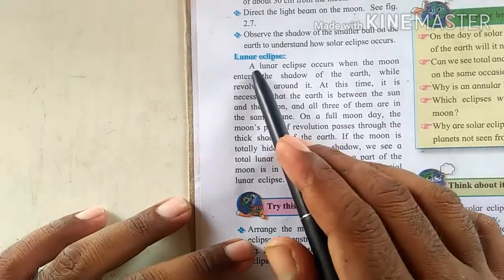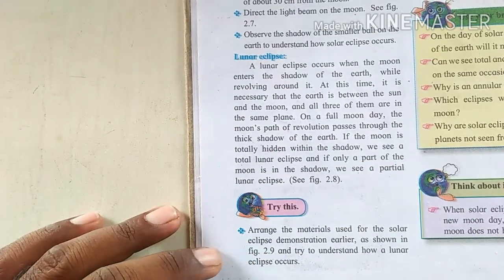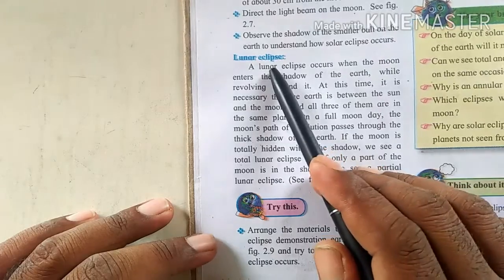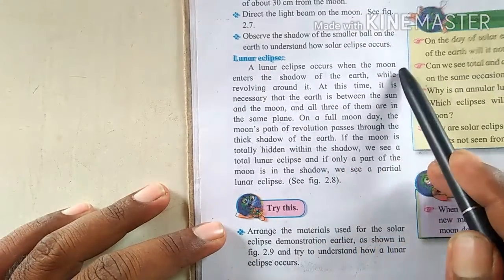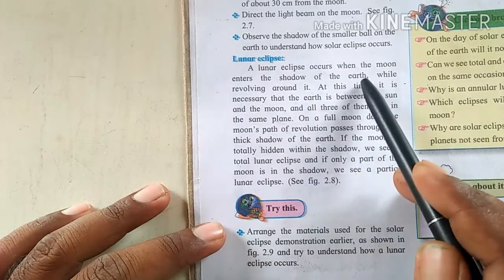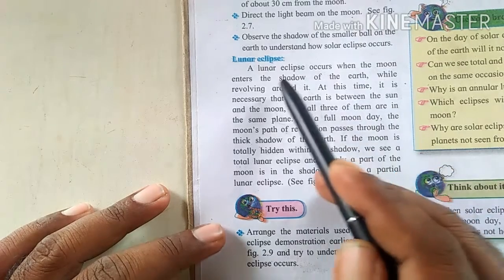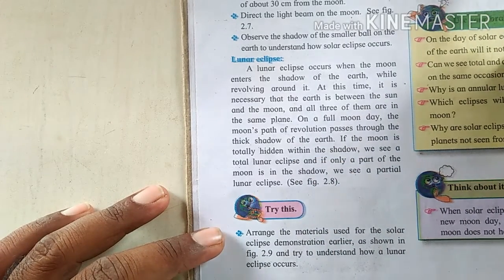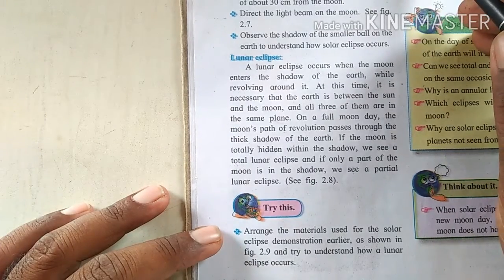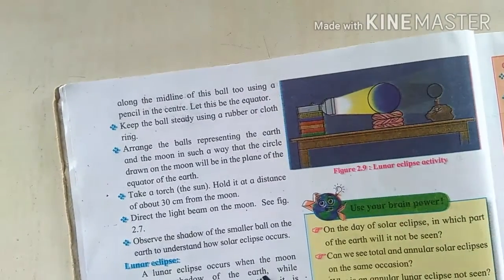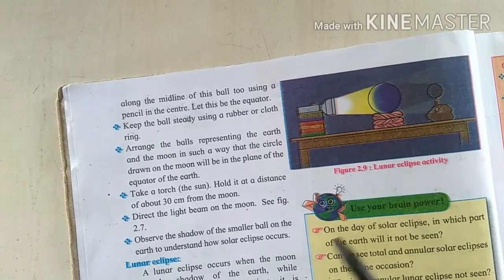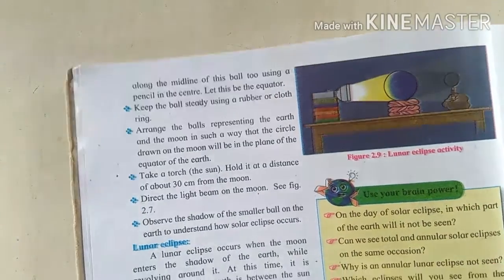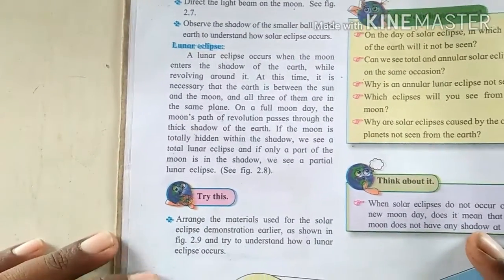Now we will see about the lunar eclipse, how it takes place. Lunar eclipse occurs when the moon enters the shadow of the earth. The shadow of what? The shadow of the sun. When the moon enters into the earth's shadow, then we can see the lunar eclipse takes place.